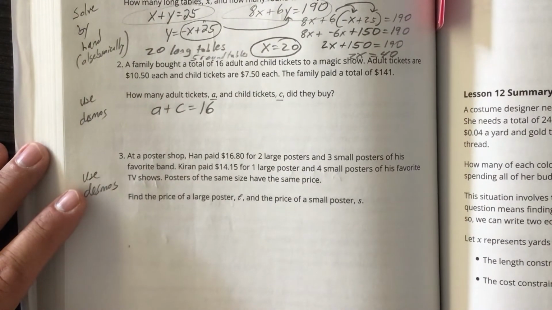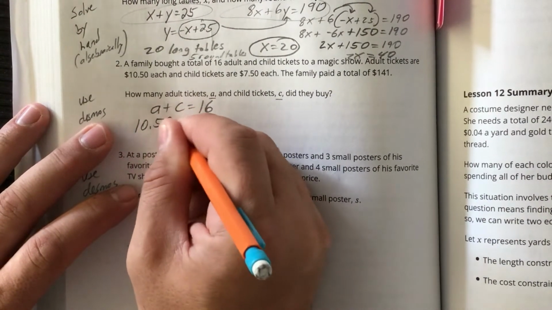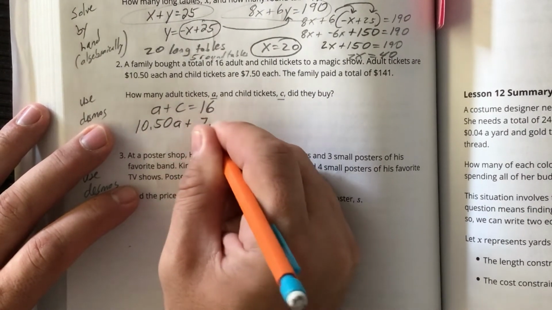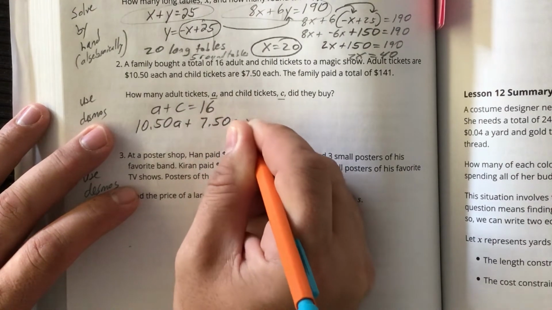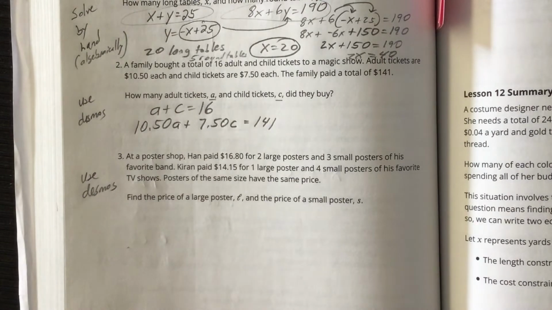And now it starts to give you the prices. Adult tickets are $10.50, so 10.50A, plus 7.50C equals 141. There you go. So those are your 2 equations.